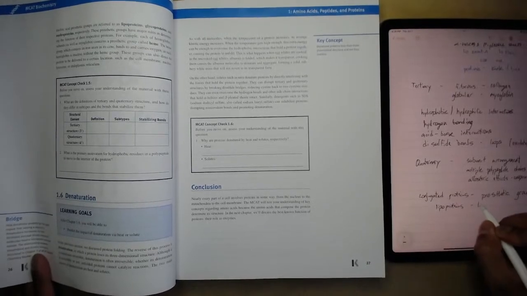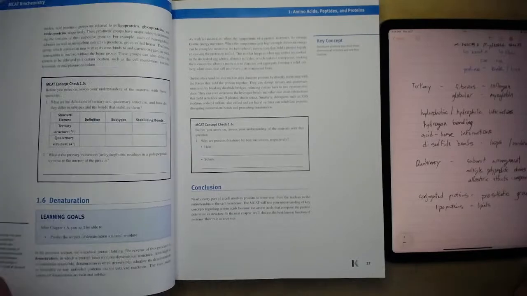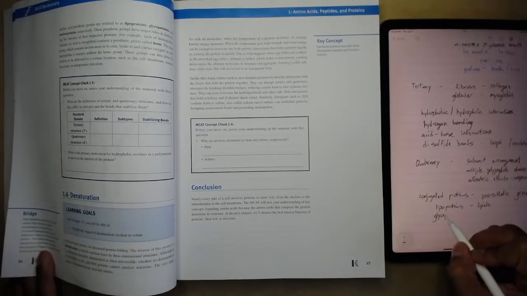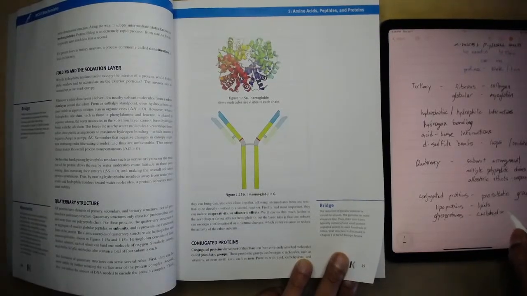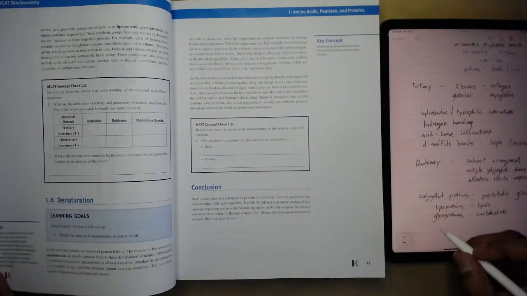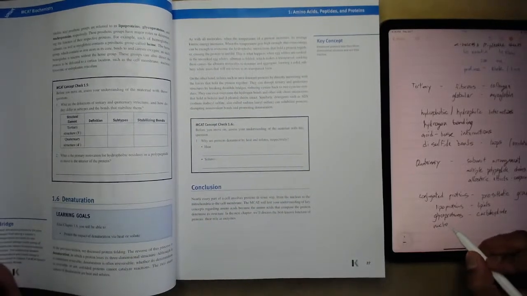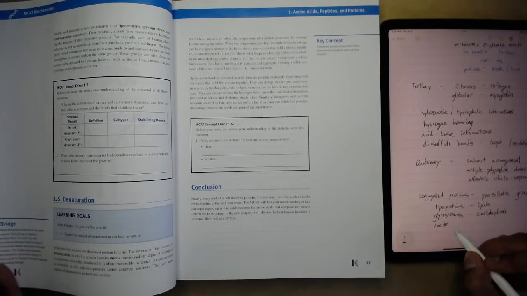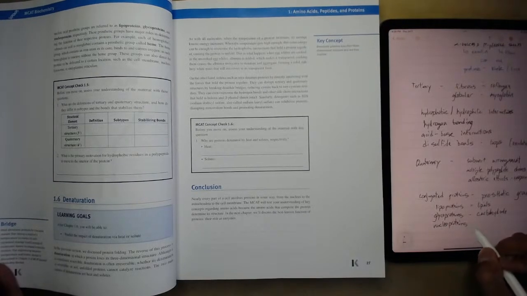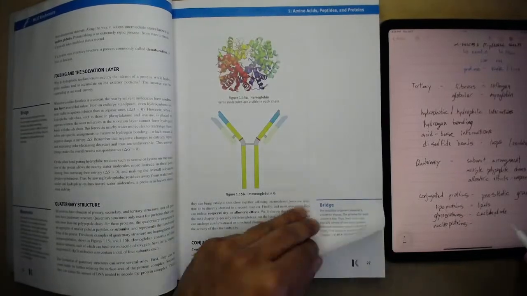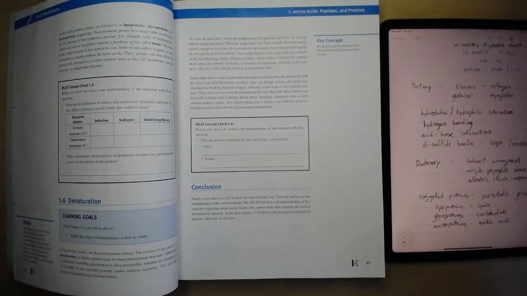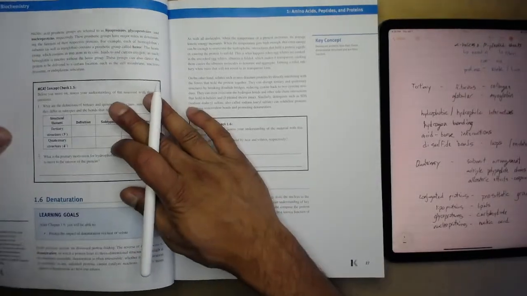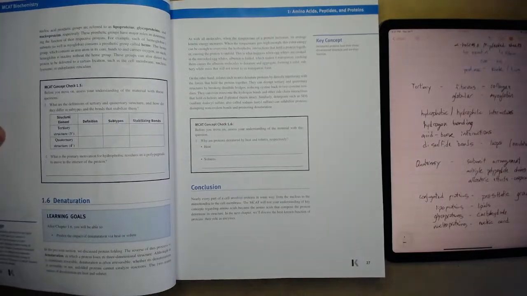Lipoproteins have lipids. Glycoproteins have carbohydrate prosthetic groups. And nucleoproteins have nucleic acid prosthetic groups. Great. Heme is an important one.